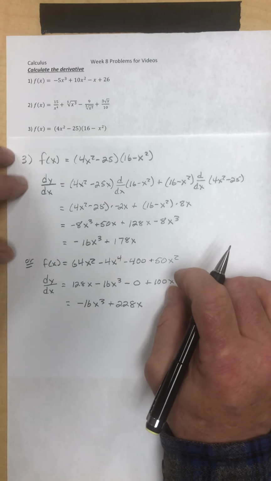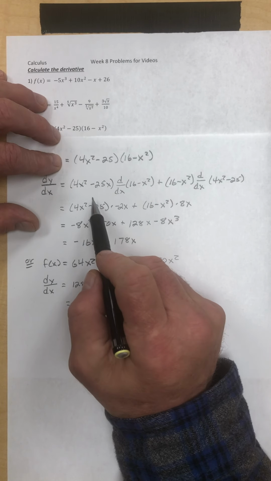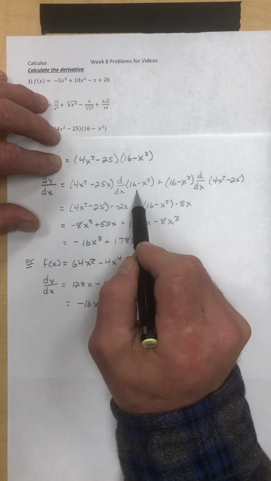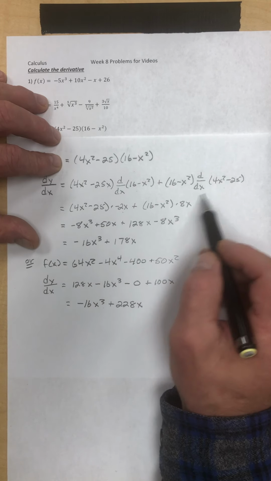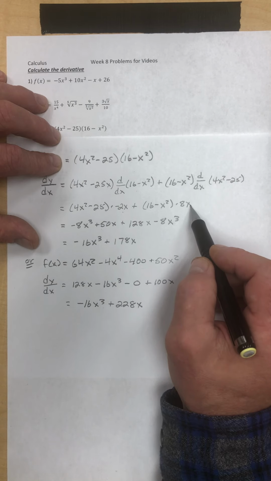So let's go back up here and check the first one. We go the first times the derivative of the second plus the second times the derivative of the first, so that's good. The derivative here is negative 2x, and the derivative here is 8x.